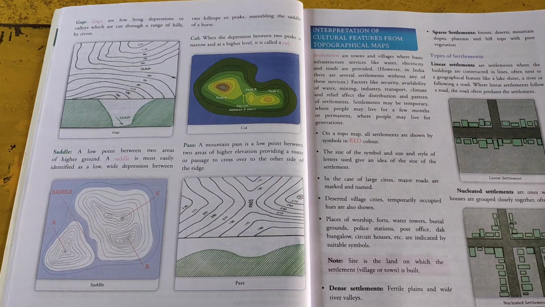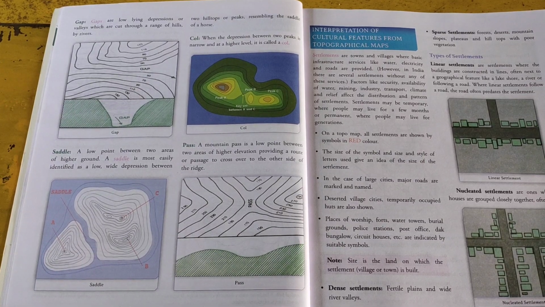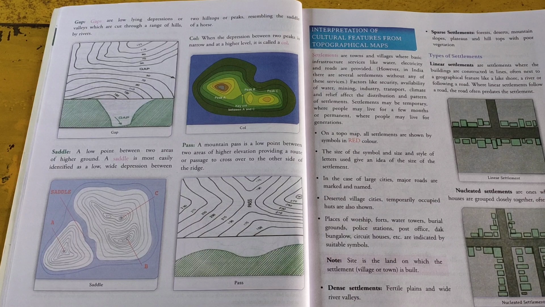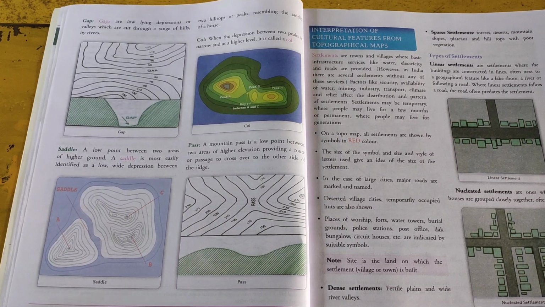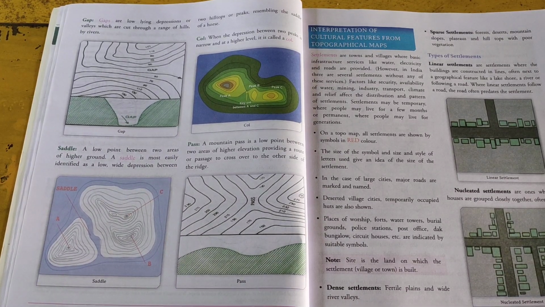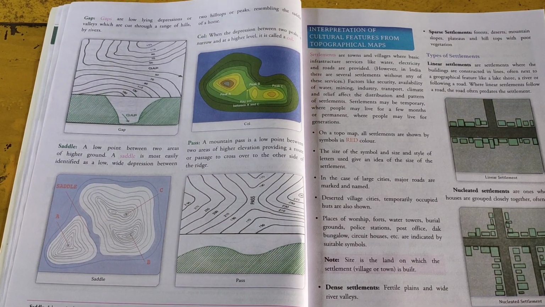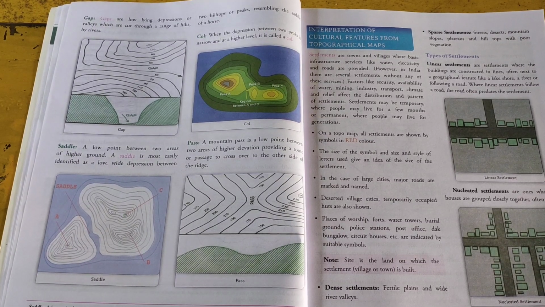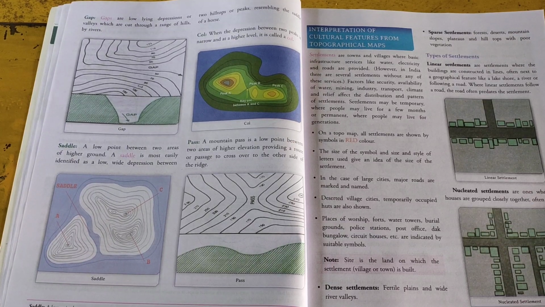In fact, a saddle is a low point between any two elevated surfaces or between any two higher grounds. The low point is considered to be a saddle. Then col. When the depression between two peaks is narrow and at a higher level, it is called col. Narrow means the space or gap between two peaks is very small, and it is usually located at higher elevated lands.